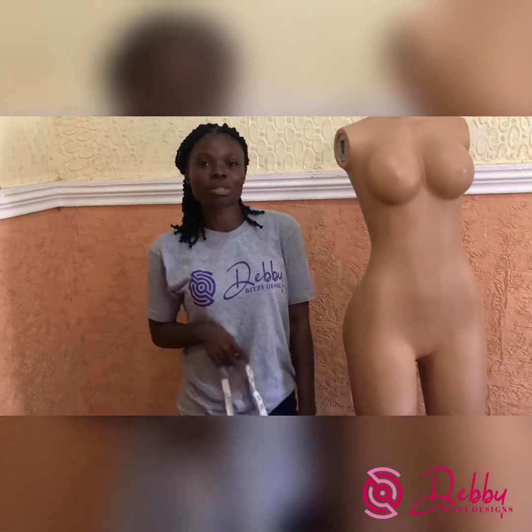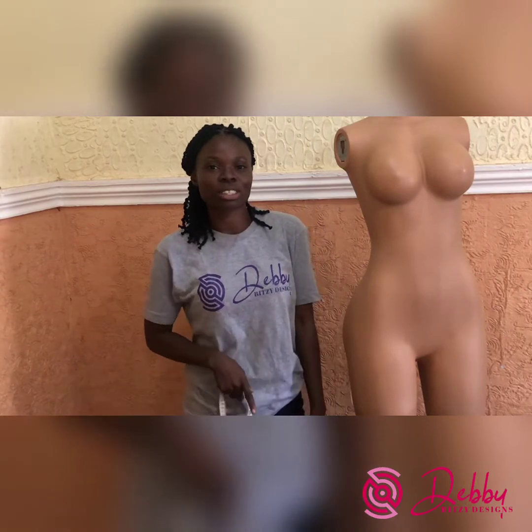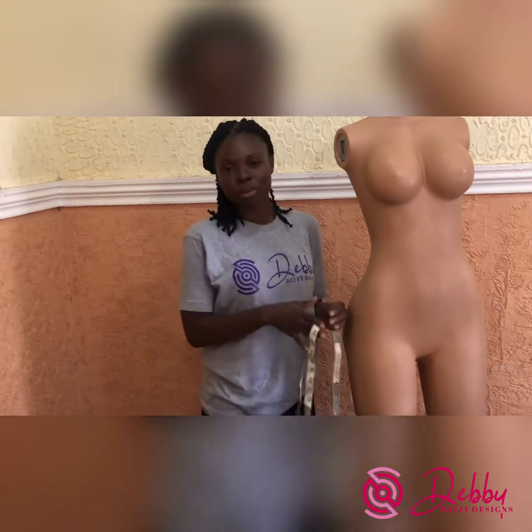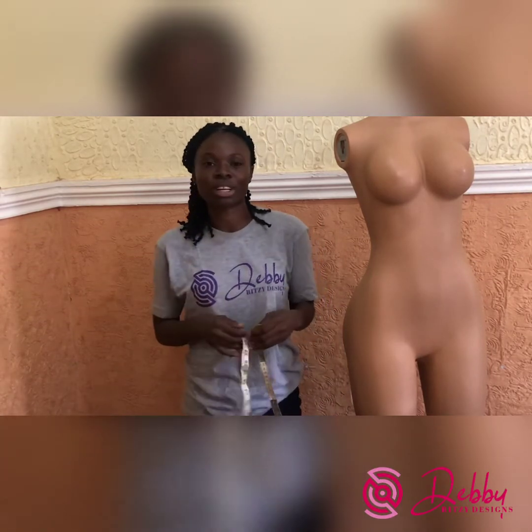So in today's class, I'm going to be teaching you how to take accurate body measurements. Taking accurate body measurements is very important in fashion design because if your measurement is inaccurate, definitely your pattern drafting, your cutting, and your sewing process will be wrong.